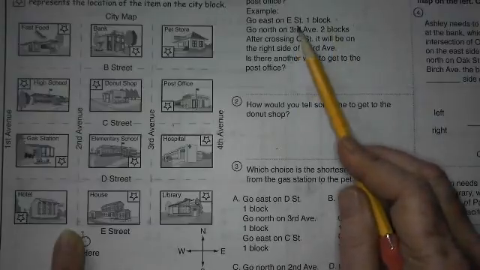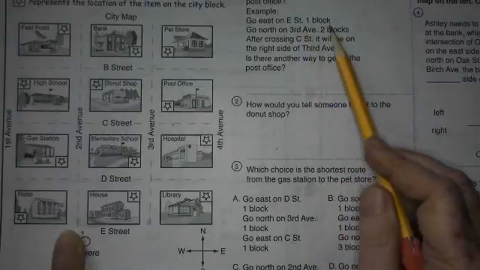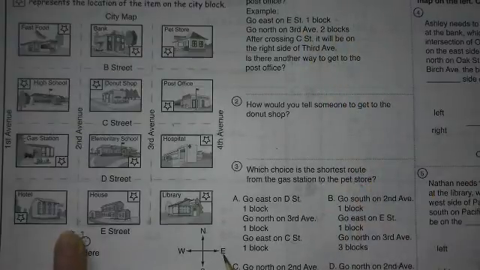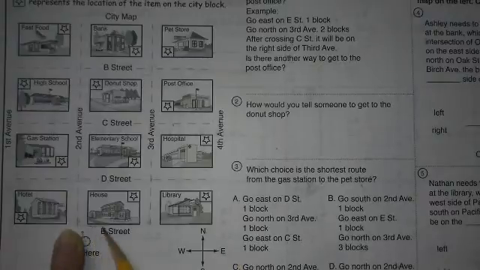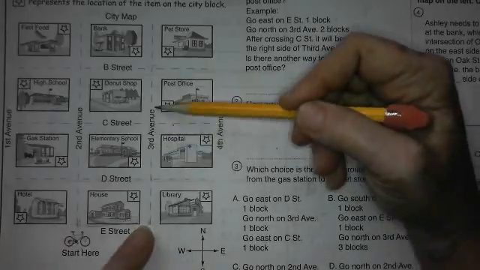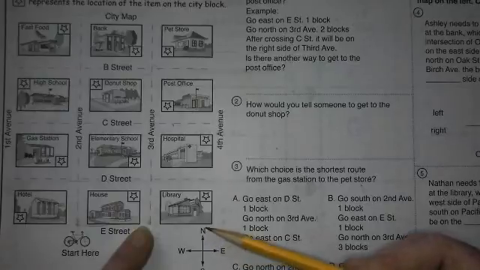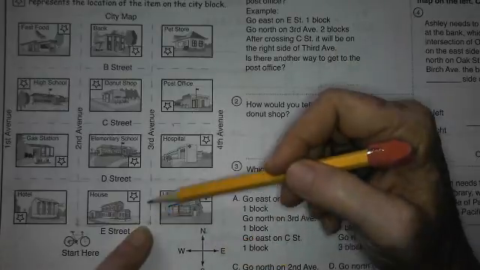They're saying go east on E Street for 1 block. So I check over here, and east points to the right. So that means I'm going to go to the right on E Street, east on E Street, for 1 block. So from here to here, that's 1 block. And then go north on 3rd for 2 blocks. Well, I see right here it says 3rd, and I know north, I check down here, and north is pointing up. So it wants me to go 2 blocks up.